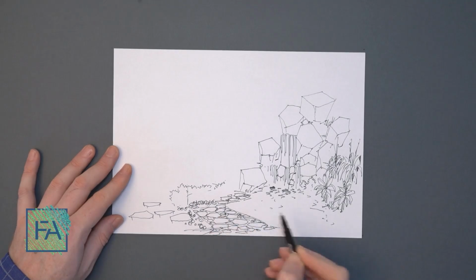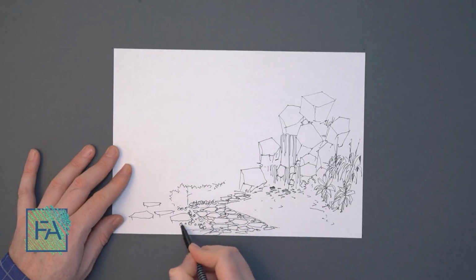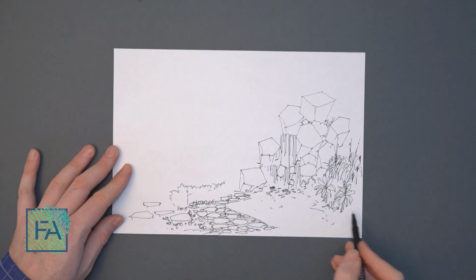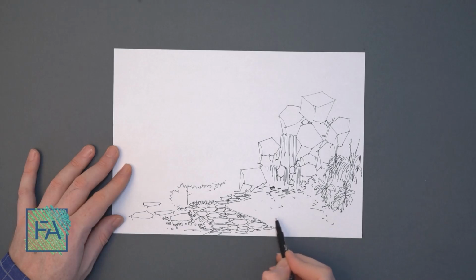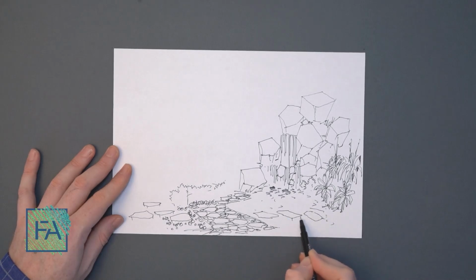I'm adding some rubble here. So one by one, small details like this, we need to add them. And from here to the other side in water, we can even add some more stones for people to be able to cross on, or for the kids to play on them.